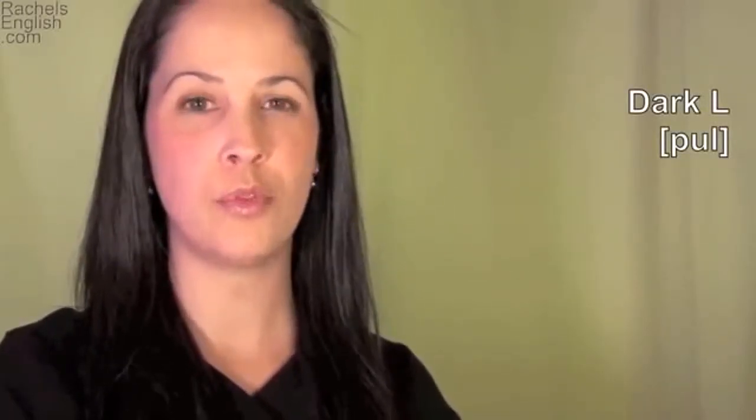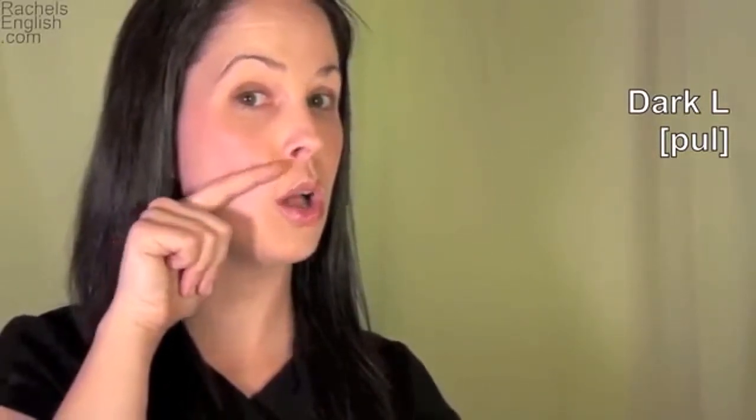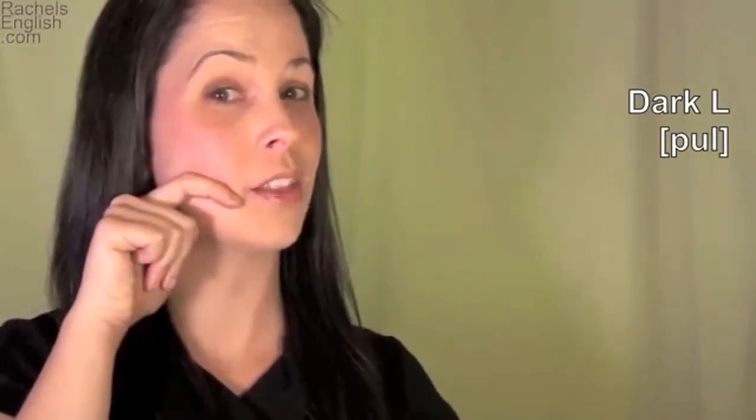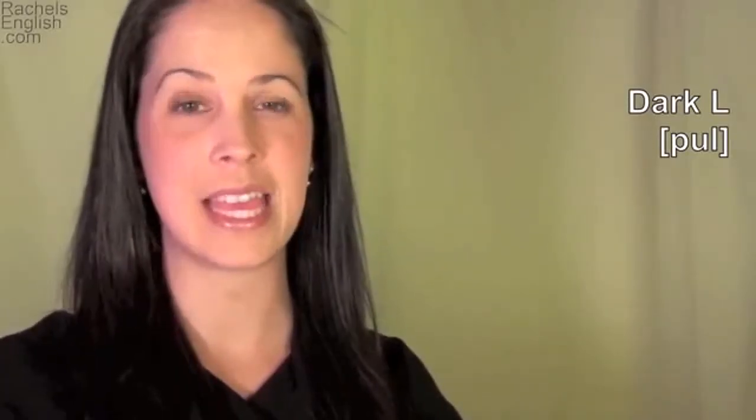And let's look at the word pool. The oo as in boo vowel has the tongue tip forward. Pool. So the tongue has to pull back a little bit. The tip doesn't touch anything before the tip moves up to make the L sound. Pool. So the light L, one sound, ul. The dark L, two sounds, ul. First, a vowel sound like the as in pull, then the L sound.